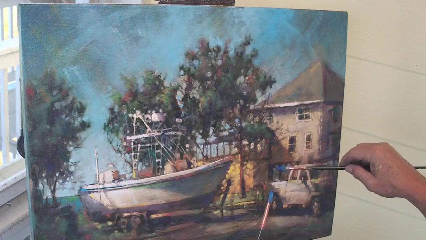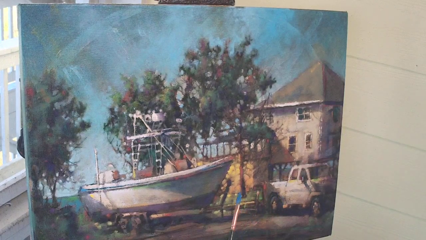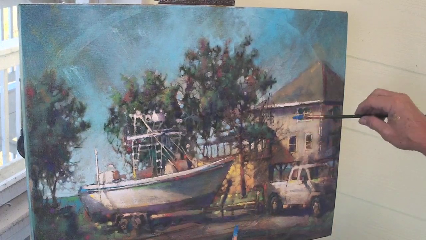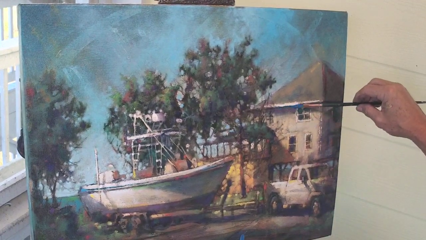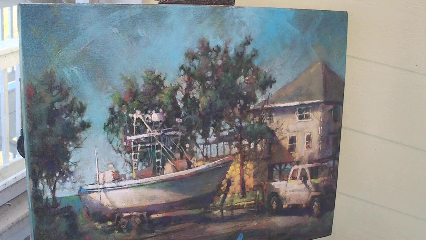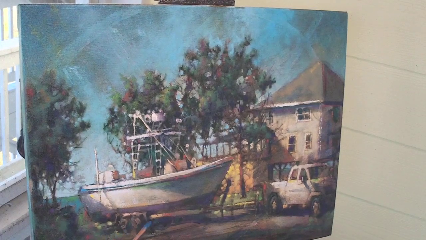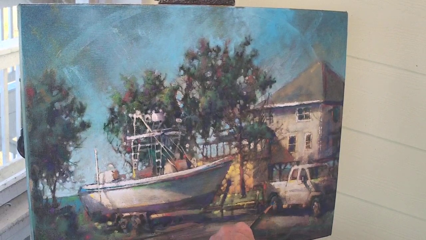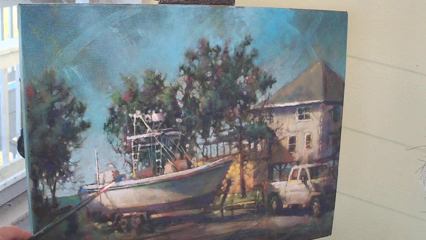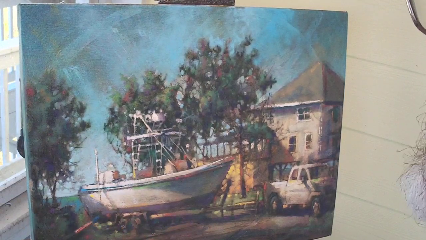So now I have phthalo blue on my brushes, and I'm doing both broken color and pushed color, both. I'm just about out of places to put down broken color, I tell you.